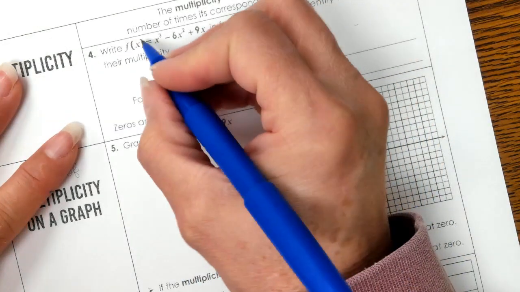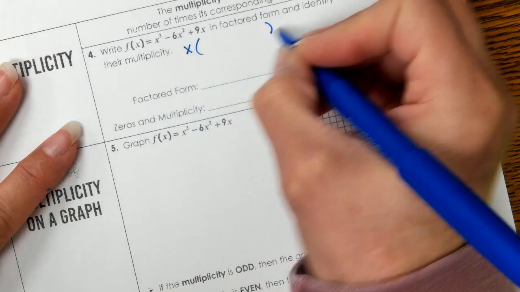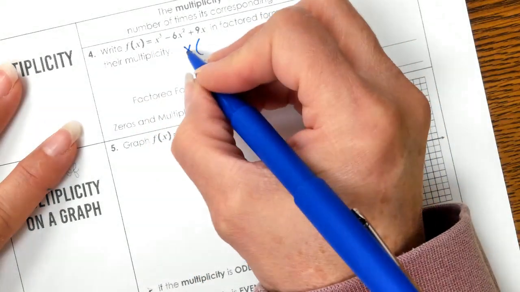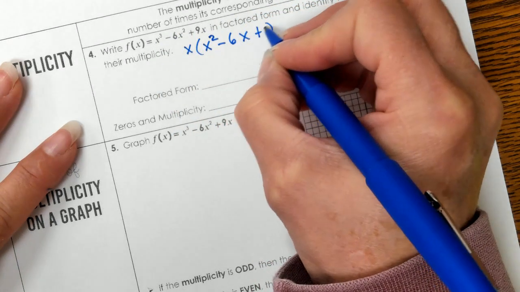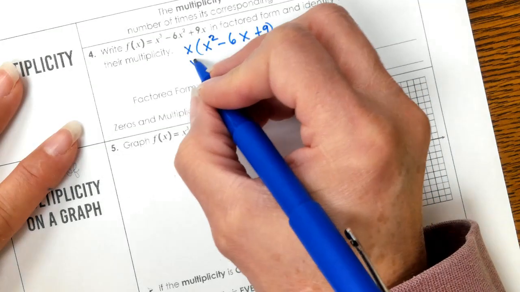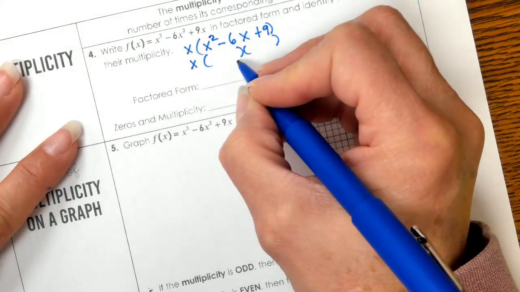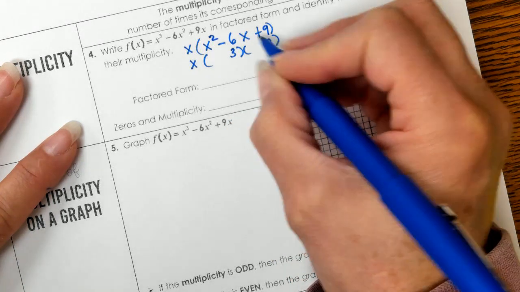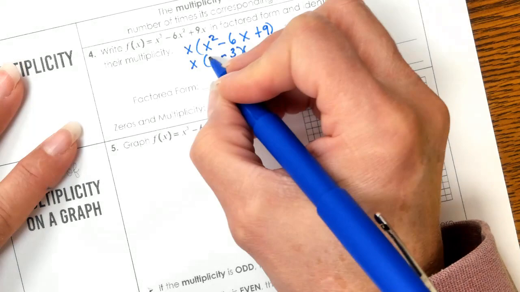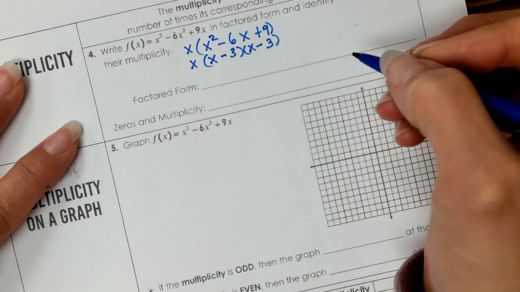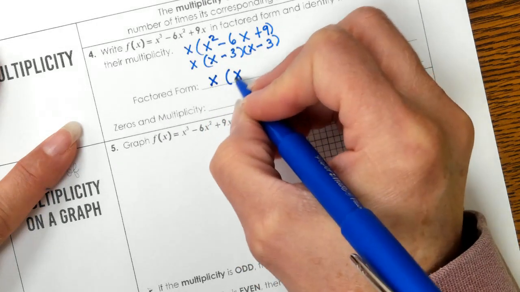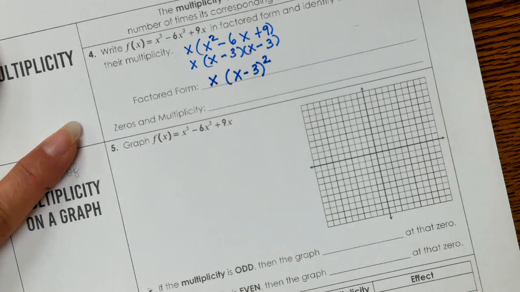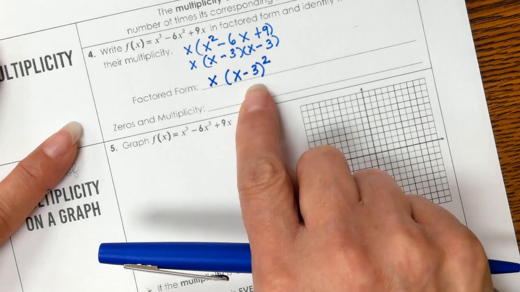My first step would be to factor out an x. When I factor out an x, that's our GCF in all 3 of these. You're going to get an x squared minus 6x plus 9. If you continue to break this down, 9 can break into a 3 times a 3, and they add to make a 6 if they are both negatives. So our factored form could be written as x times x minus 3 squared, because there are 2 groups of x minus 3s.